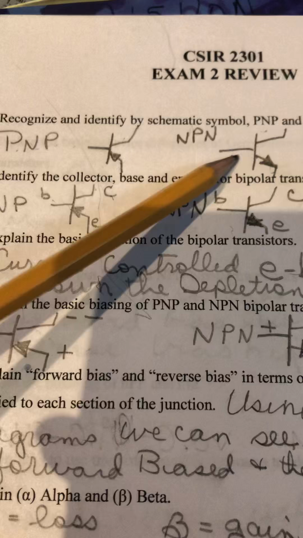Our first objective is to get through the CSIR 2301 Exam 2. And I want to use our review sheet, something like this is what you have right now, to go through and see what we have supposedly covered in class, where we left off, and what we have or have not covered. I have taken my sheet and broken it up with more lines in between each item, and I have written down exactly what we have or haven't covered.